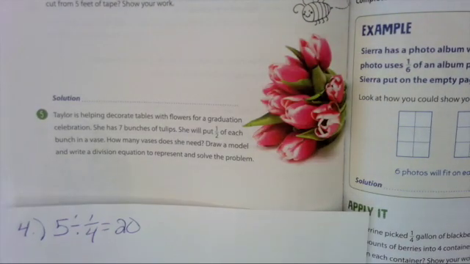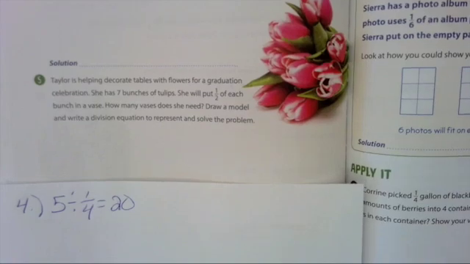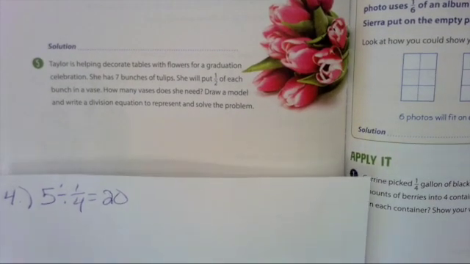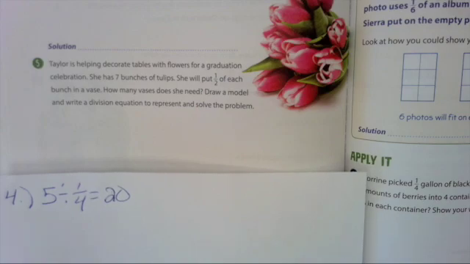Number 5, Taylor is helping decorate tables with flowers for graduation celebration. She has 7 bunches of tulips. She will put half of each bunch in a vase. How many vases does she need?